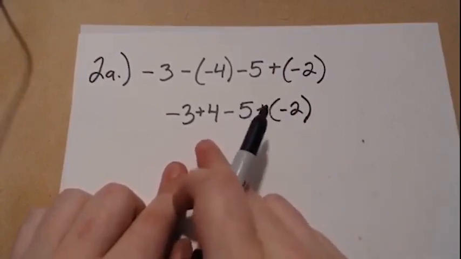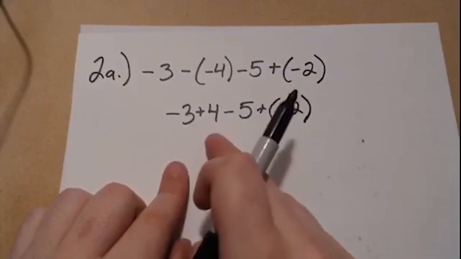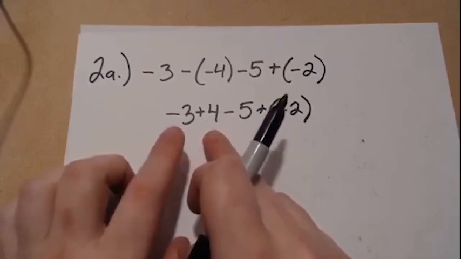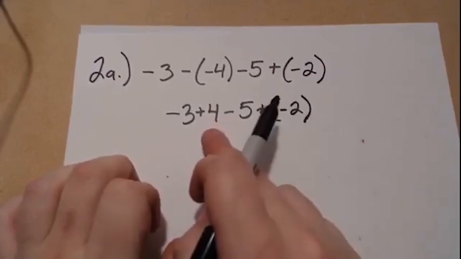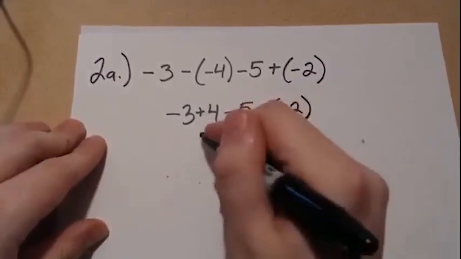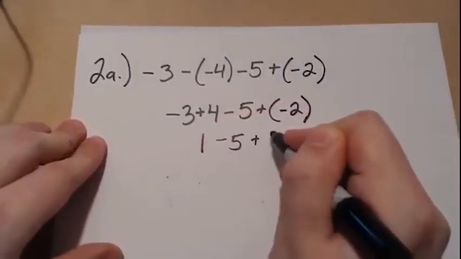-3 plus 4 is +1. That one's pretty easy if you think about the number line. Start at -3, move 4 to the right, you're at +1. But if you're doing the rules, we're adding two numbers with different signs. The larger absolute value comes from the positive number, and 4 minus 3 is 1.